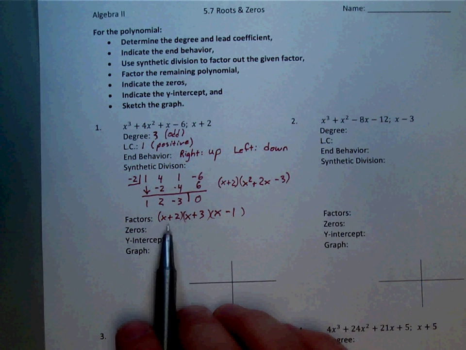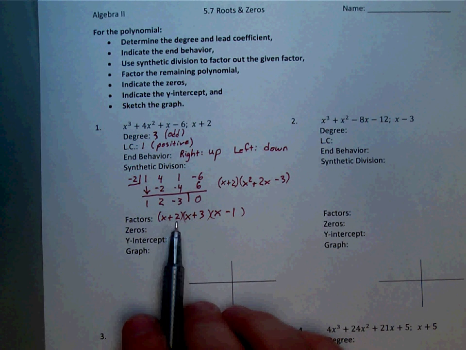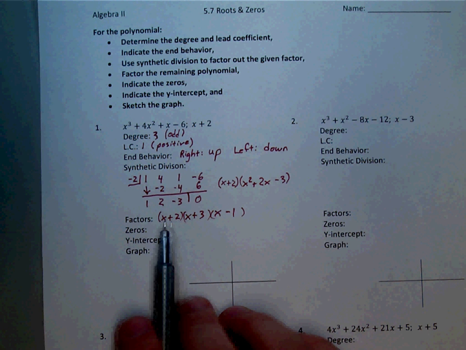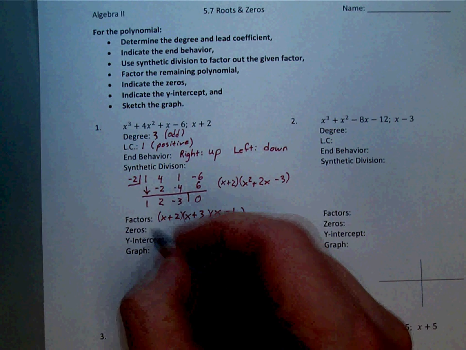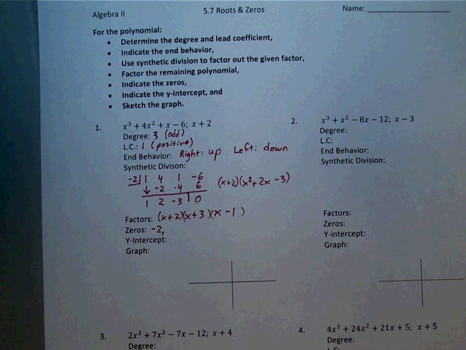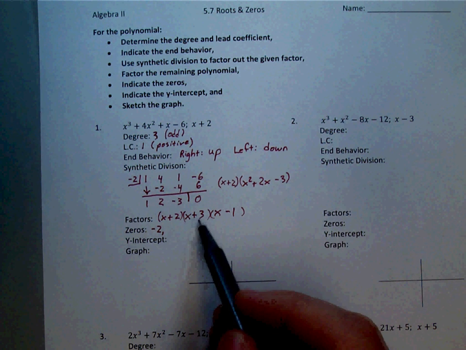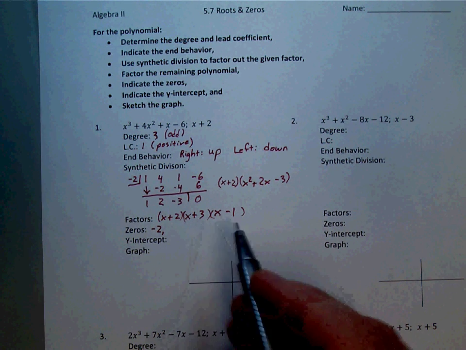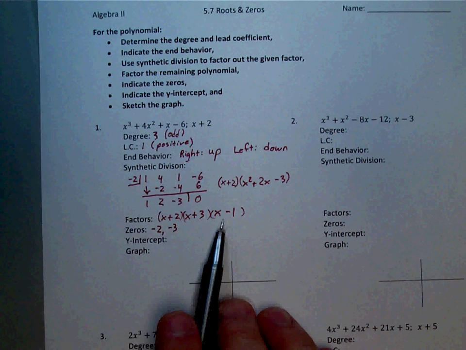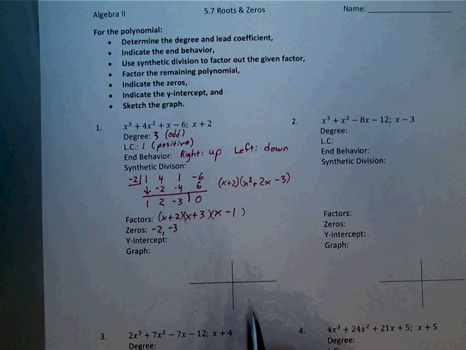So you look at the factor. If x plus 2 is a factor, the 0 is if you would set that equal to 0. If you'd set x plus 2 equal to 0 when you solve, you would get x is negative 2. So negative 2 is a 0, or otherwise known as an x-intercept. Then, if x plus 3 equals 0, you solve that, you get negative 3. So that's another 0. And then if x minus 1 is set equal to 0, you get positive 1.